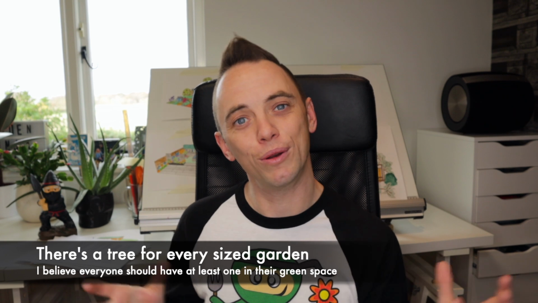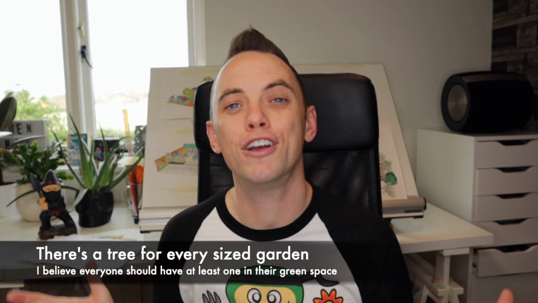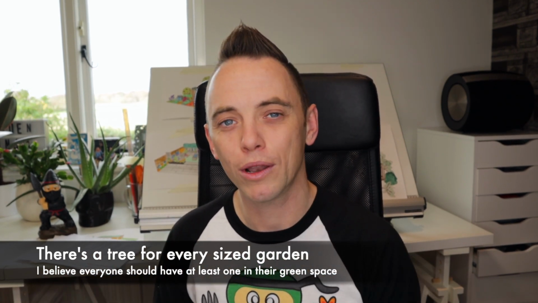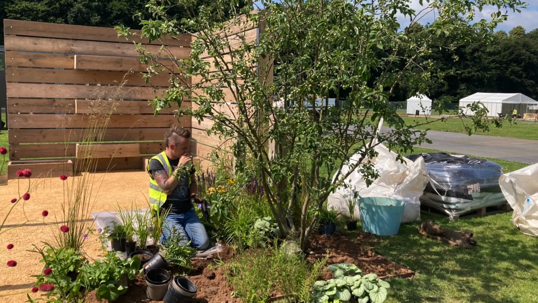And last but not least, we have the fifth group, which are trees. Now, trees are also known as the lungs of the earth because they absorb loads of carbon dioxide and then pump out precious oxygen that we humans and animals need to exist. Now, a lot of people worry about trees, thinking they're going to take over their gardens or uproot their houses, but that's not always the case. And there are plenty of fantastic trees for small gardens, but it's all about doing your research.